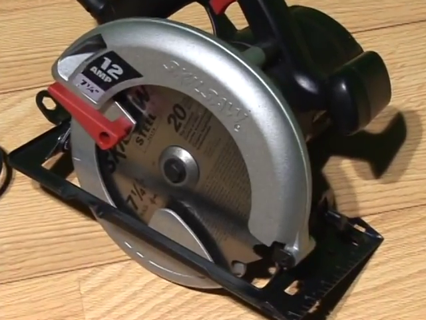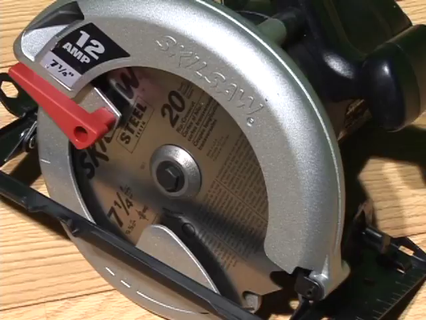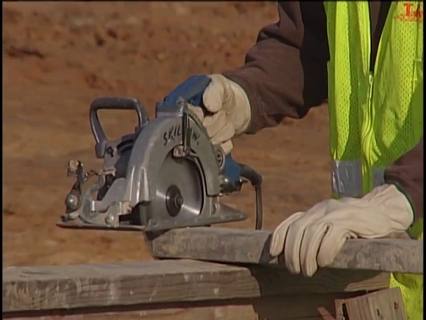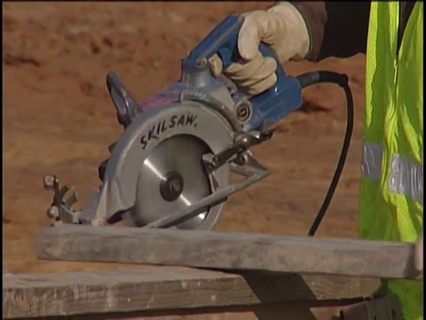Portable circular saws are to be equipped with an upper guard that covers the entire blade of the saw. A retractable lower guard must cover the teeth of the saw, except where it makes contact with the work material. The lower guard must automatically return to the covering position when the tool is withdrawn from the work material.